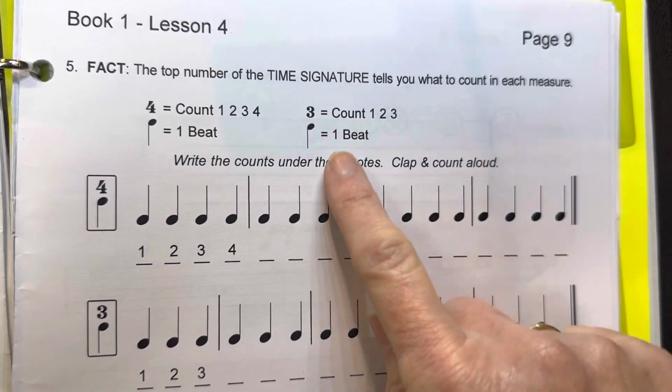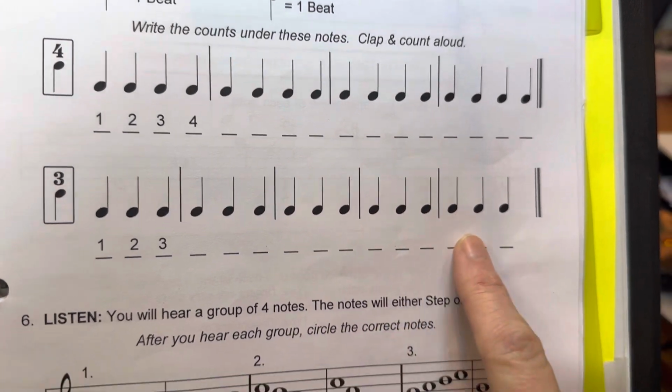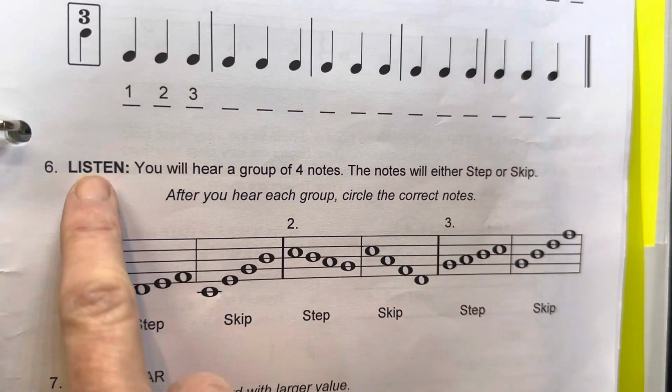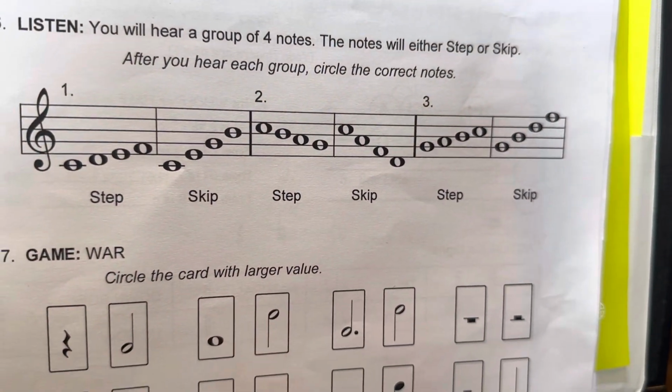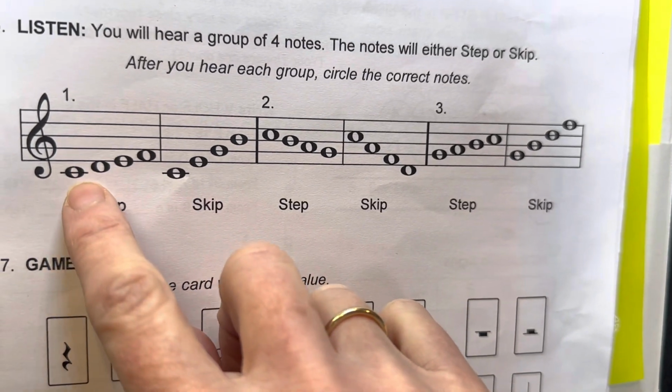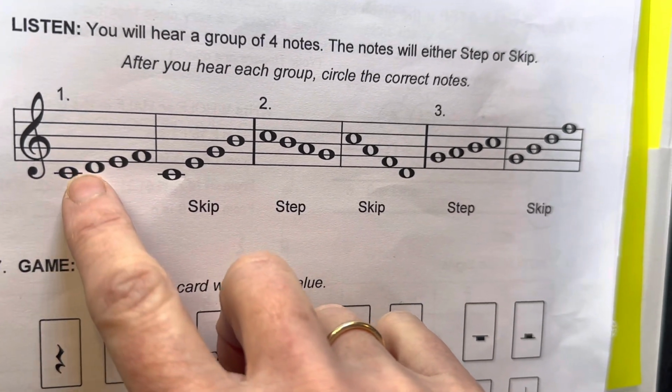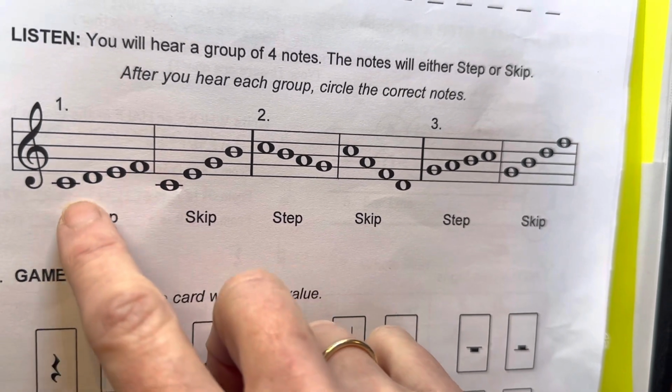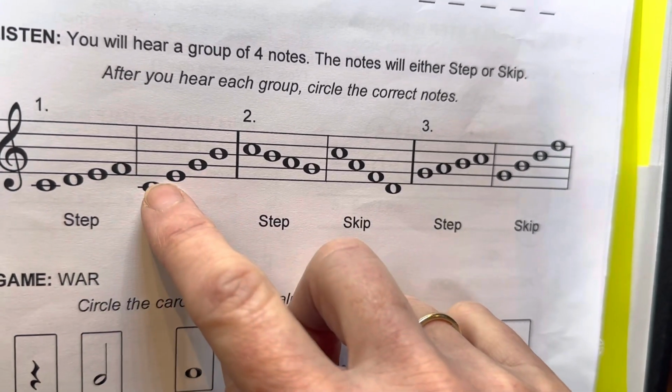This is a lot of review here for you. This is a lot from the previous lessons. Here's a listening thing. We'll do this in our lesson, so in rehearsals. I'll be playing examples of going up by a step, which is like a scale, or skipping.